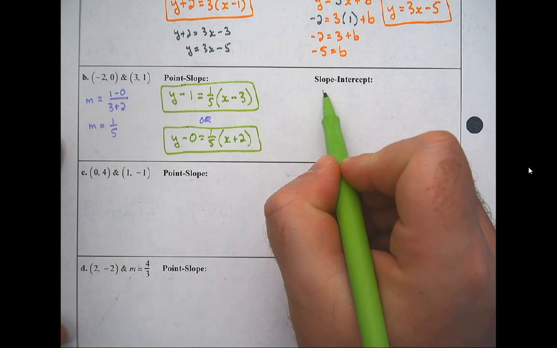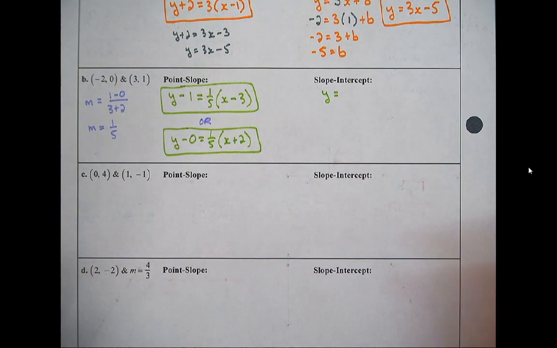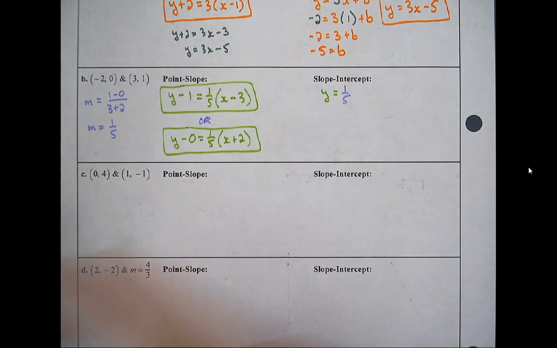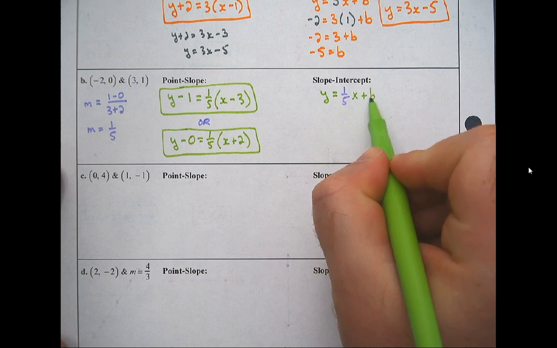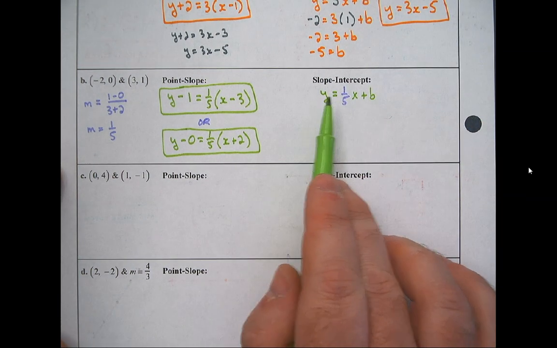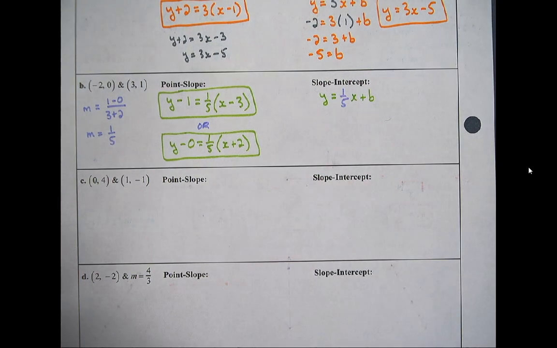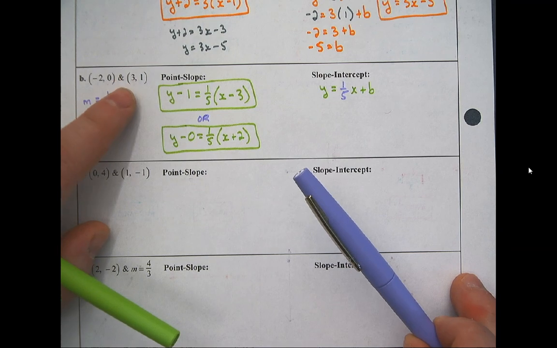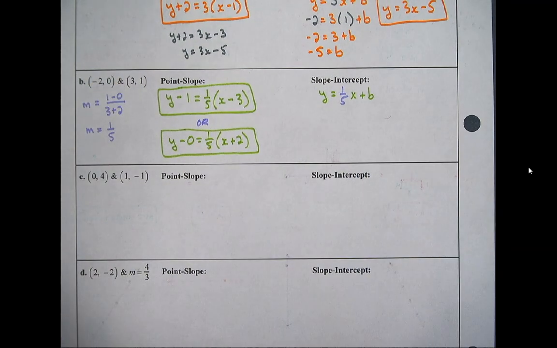So I'm going to start off y equals, I know the slope is 1/5. I don't know x, I don't know b. If I knew b, I would be done. I could just plug it in. So to find b, I've got to plug in x and y. So I'm going to pick one of these. It doesn't matter which one. I'm going to pick this one just so I can talk to you about fractions.